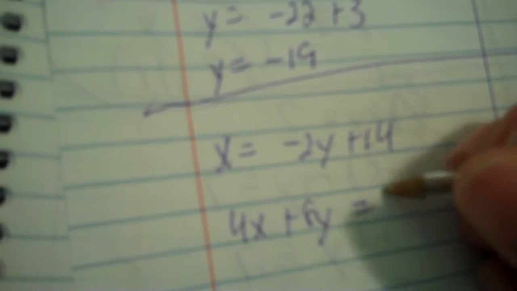Okay, next up, x equals negative 2y plus 14. 4x plus 8y equals 16.